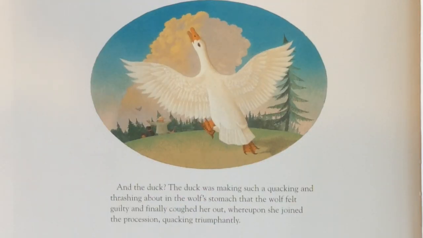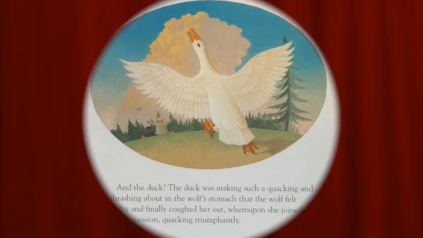And the duck? The duck was making such a quacking and thrashing about in the wolf's stomach that the wolf felt guilty, and finally coughed her out, whereupon she joined the procession, quacking triumphantly. And that ends the story of Peter and the Wolf.